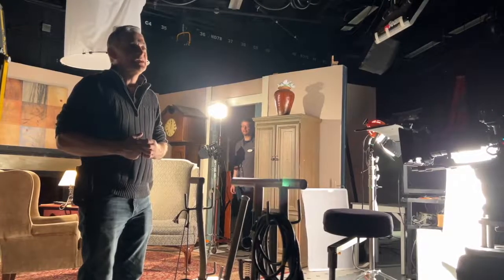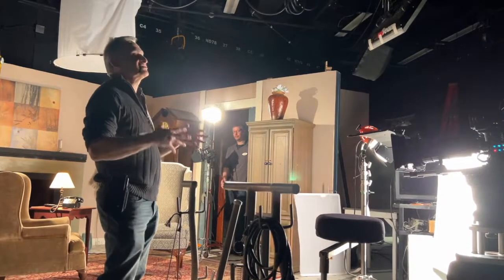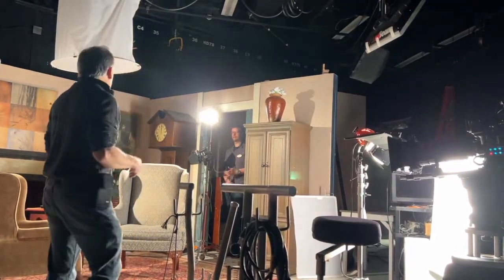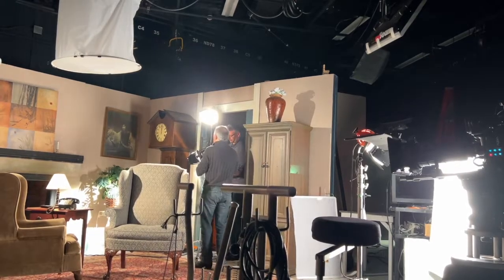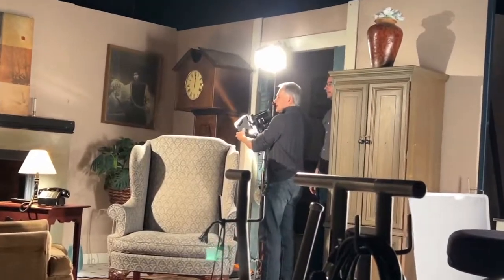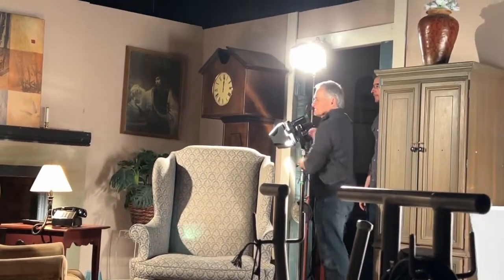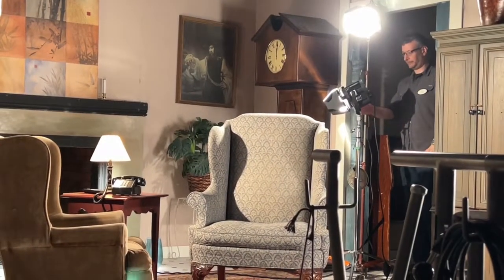Here we go. Okay, now a background light. You can add some kind of texture on the background so you can make it look interesting. Go turn it on. What we're going to do with this light is try and light a little bit of the fireplace. Let me see it from camera. And this you have to do from camera. You can't do it any other way.